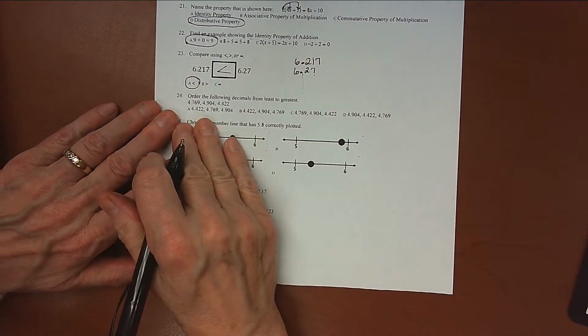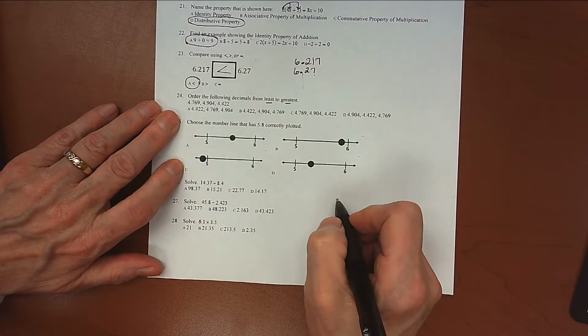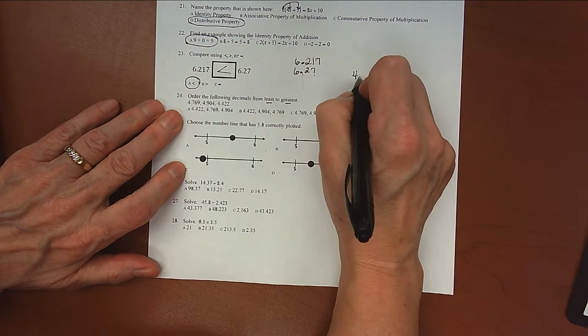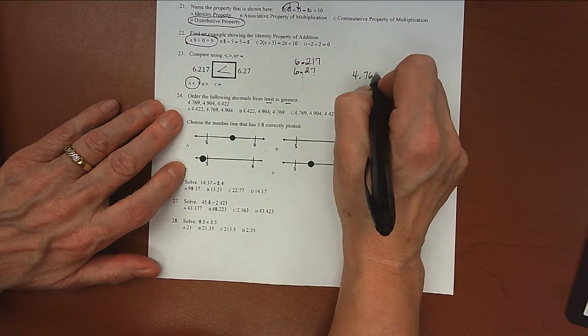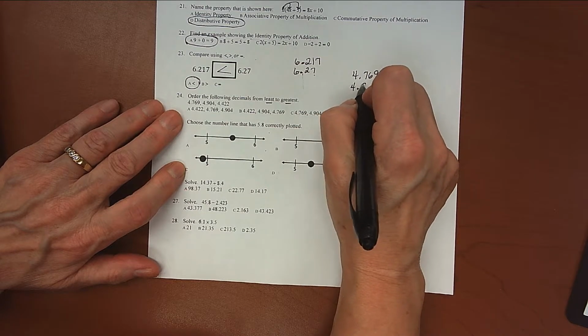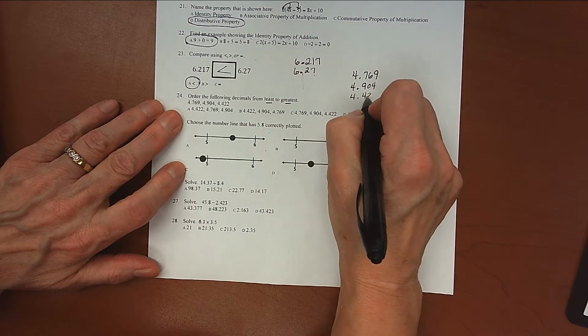Now we want to order our decimals. Again, we want to pay attention to which way we're ordering them, and this is least to greatest. Again, I'm going to line those up. 4 and 769 thousandths, lining up the decimal points, 4 and 904 thousandths, 4 and 422 thousandths.